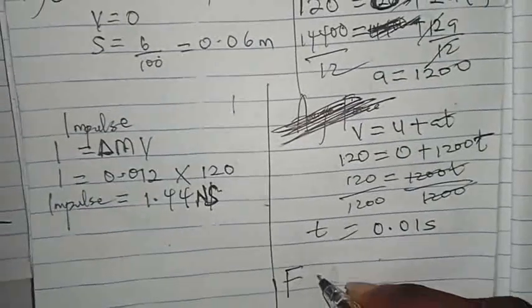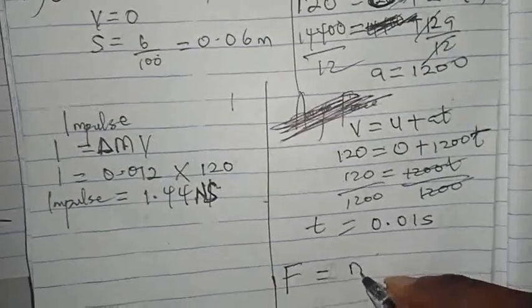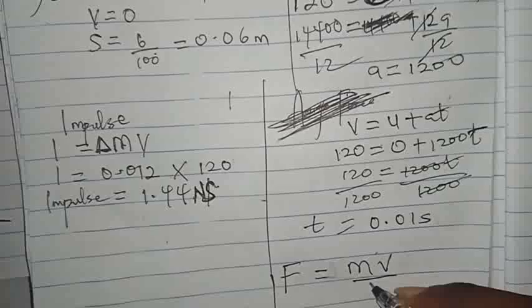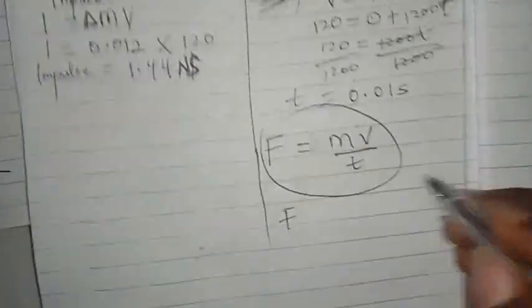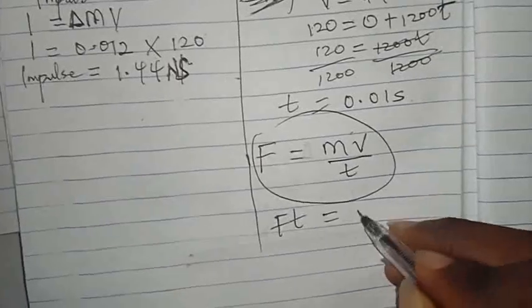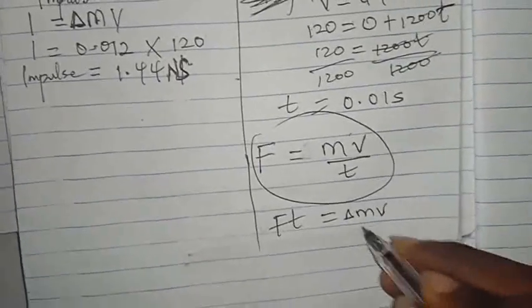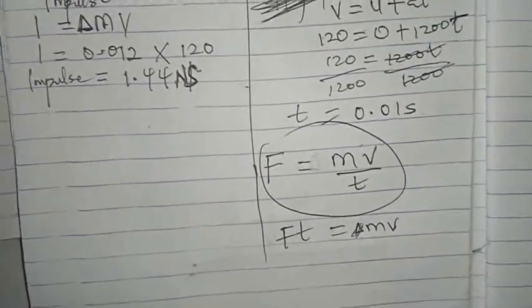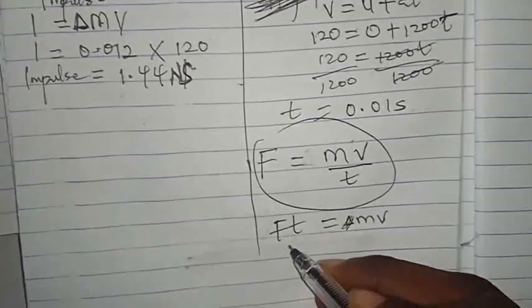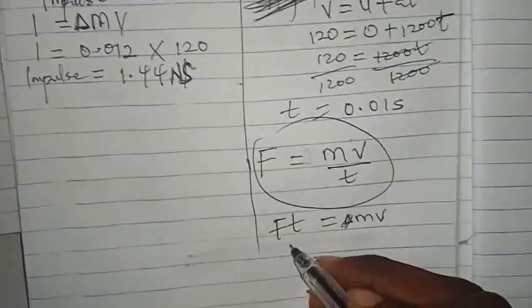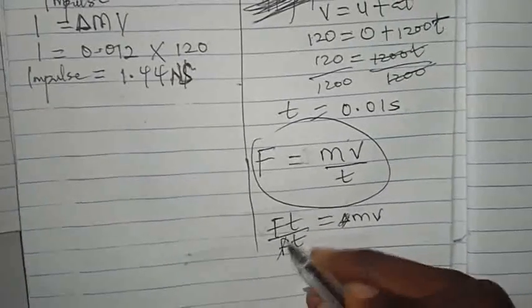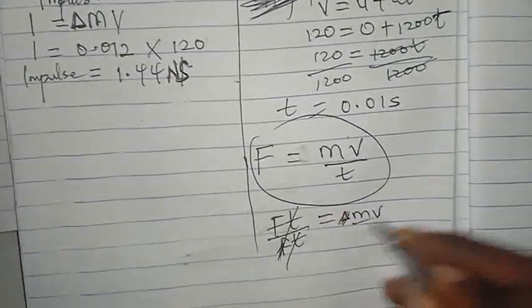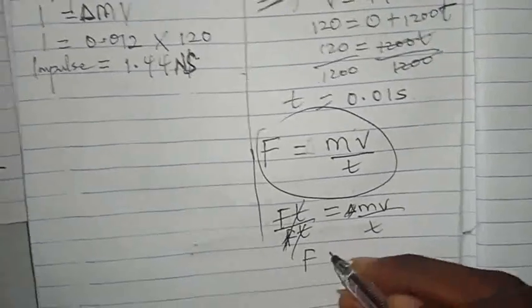So to now find the average force. Remember I told you average force is not MA but mass times velocity all over time. Or you simply say impulse is Ft equals change in mv. I don't like putting this thing, but you can have it in your mind. So change in momentum. Making F the subject, we divide both sides by T. So this will cancel this.